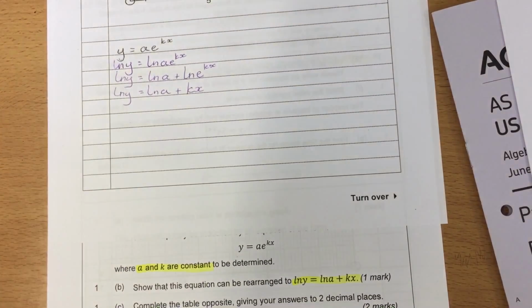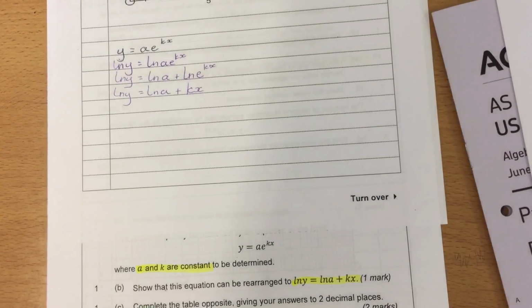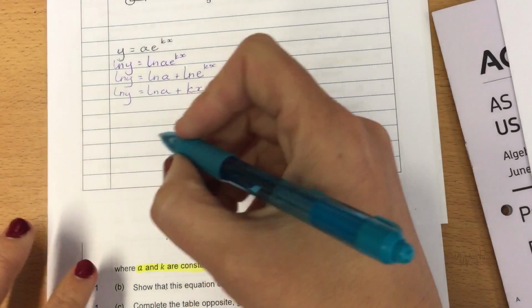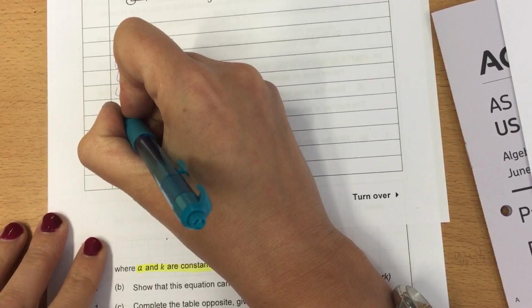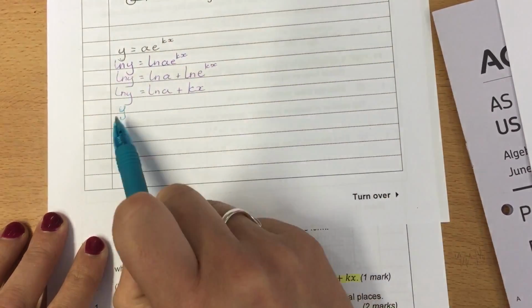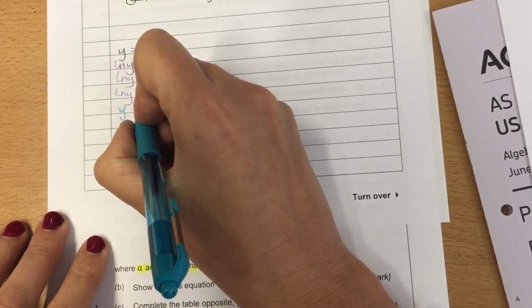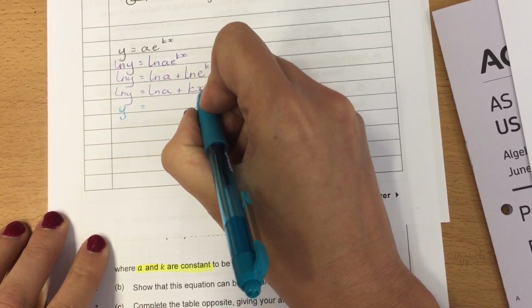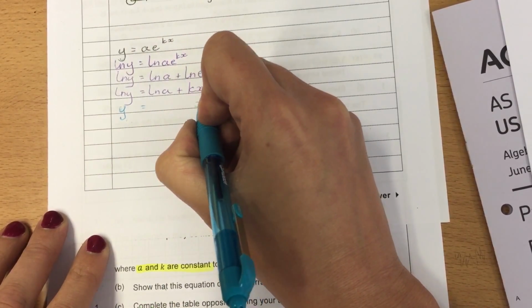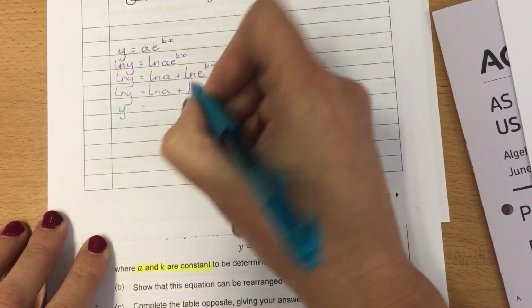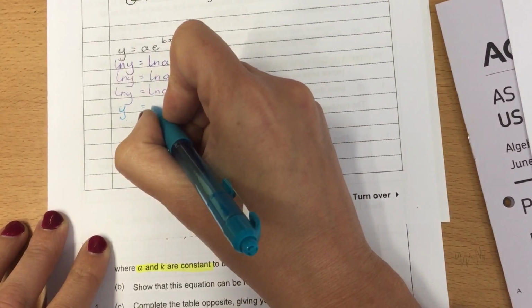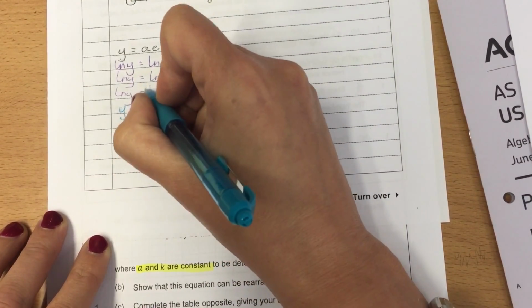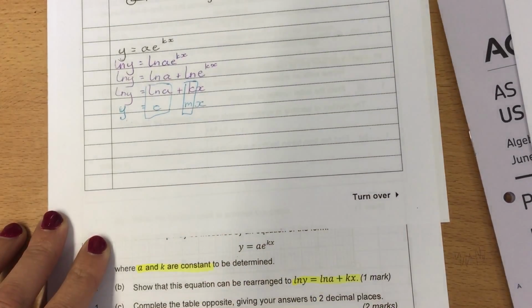Things that are useful to know about this equation: it's going to be the equation of a straight line. So if you think about it logically as a y equals mx plus c equation, we've got a value of y, or the thing on our y-axis. Then we've got the thing on our x-axis, which happens to be x. So k is going to be our gradient, and ln a is going to be our intercept.